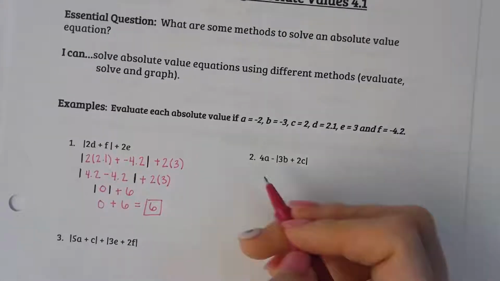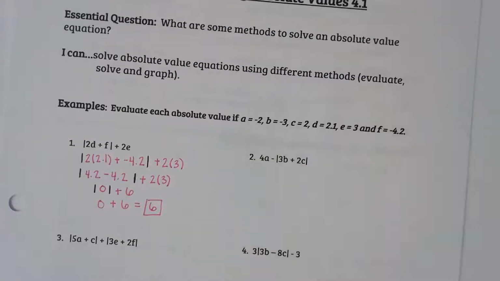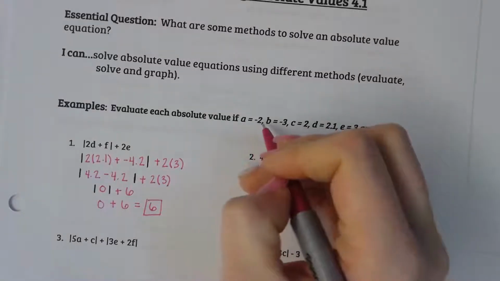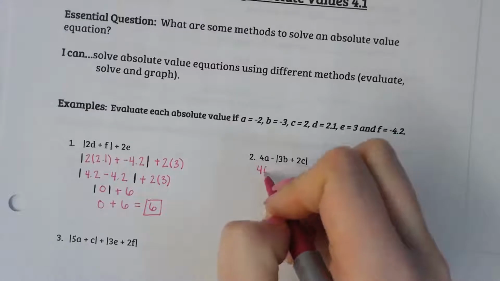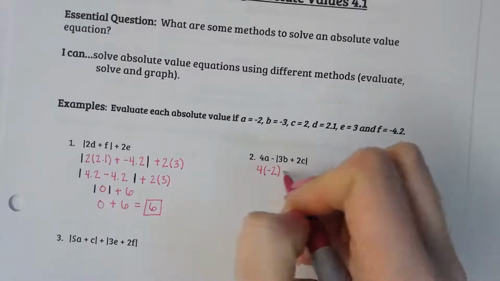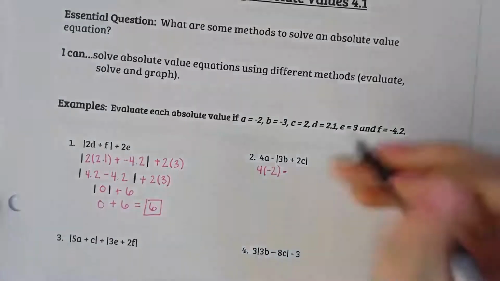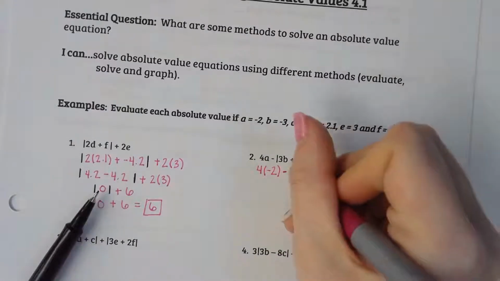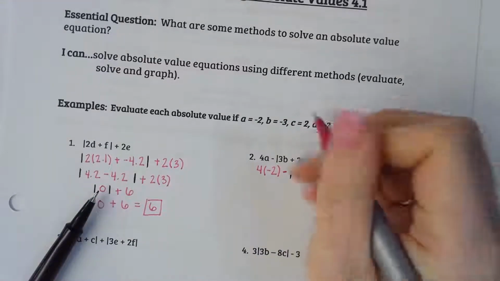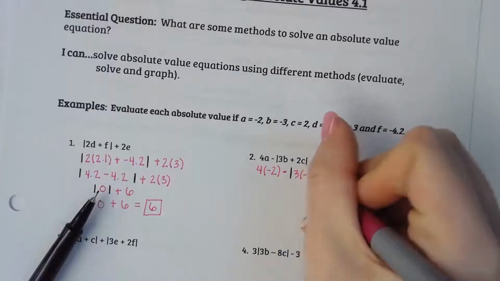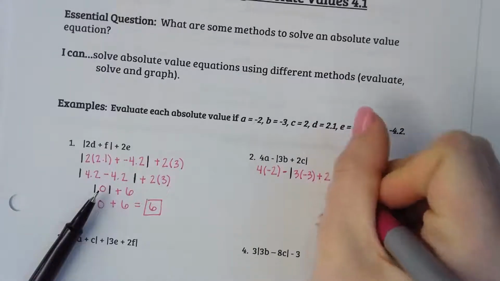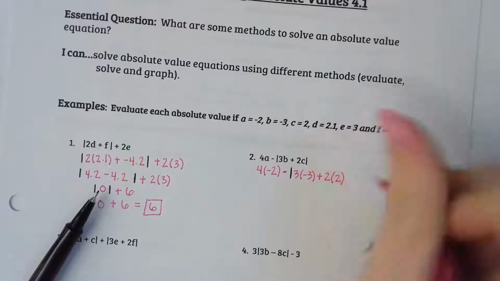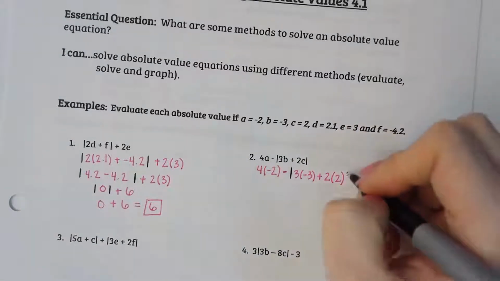Okay, so let's try number 2. So 4 times A, which is -2, minus our absolute value of 3 times whatever B is, so that's -3, plus 2 times C, which is 2, and our absolute value.